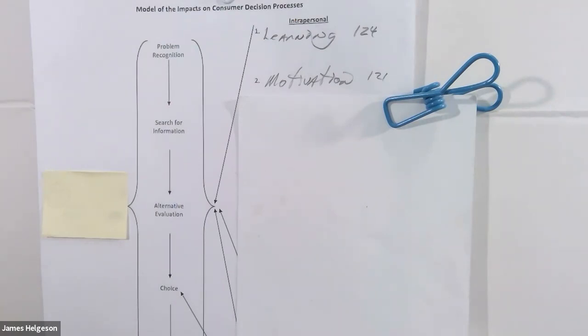motivation on page 121? One way to think about motivation is needs and wants that you have, lacks or deficiencies, real or perceived. The needs produce problem recognition and direct you in the ways you go to solve the problem. Does that all ring a bell?